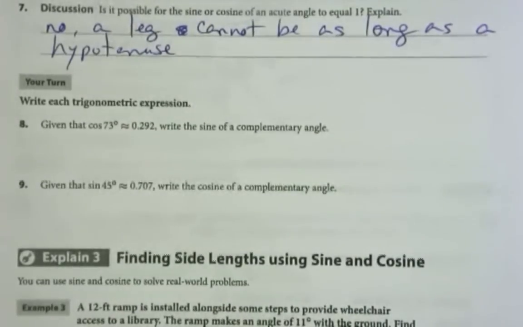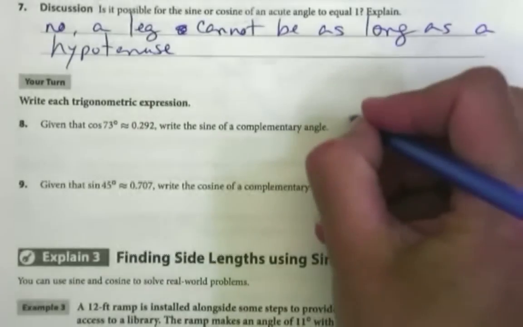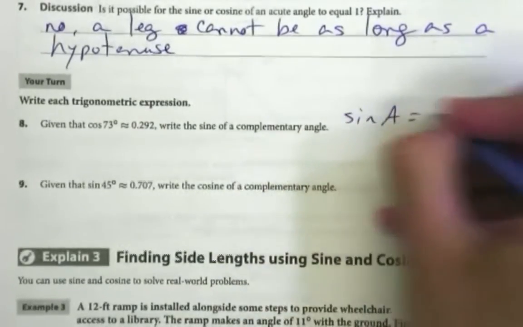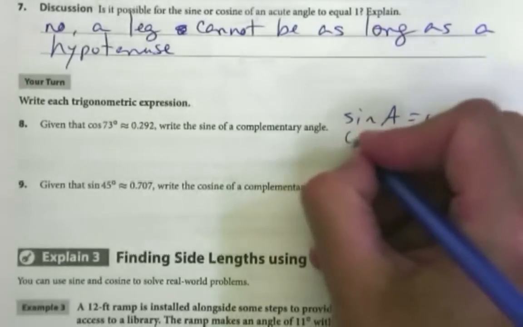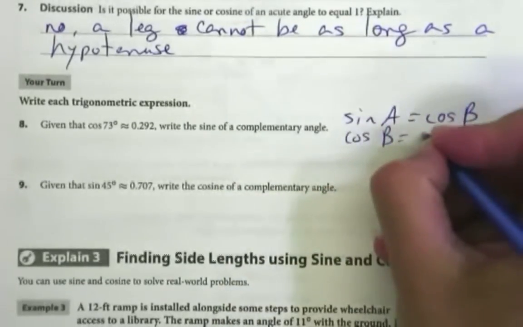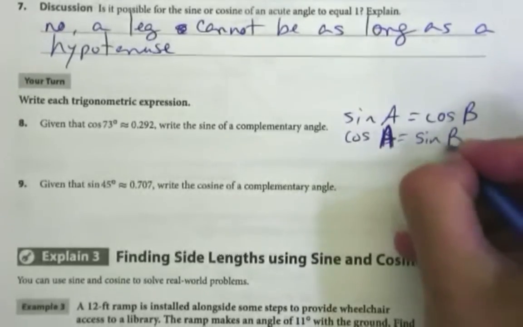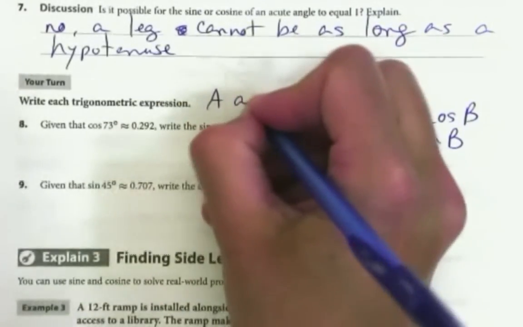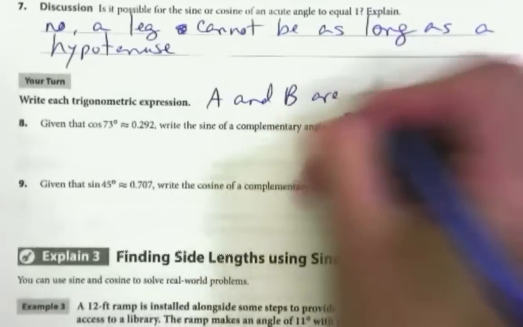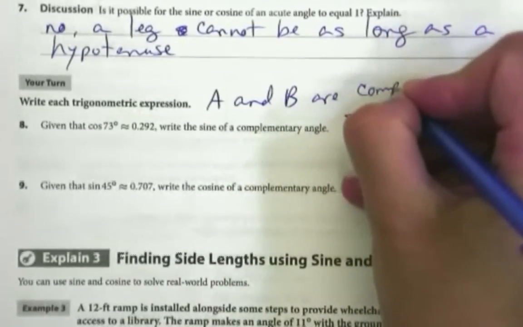Numbers 8 and 9 are the same idea as the last example. The sine of A equals the cosine of B, and the cosine of A equals the sine of B, where A and B are complementary angles.